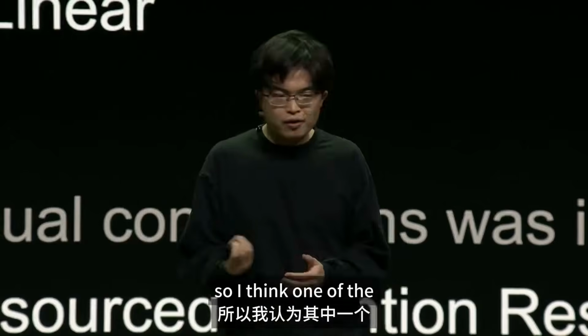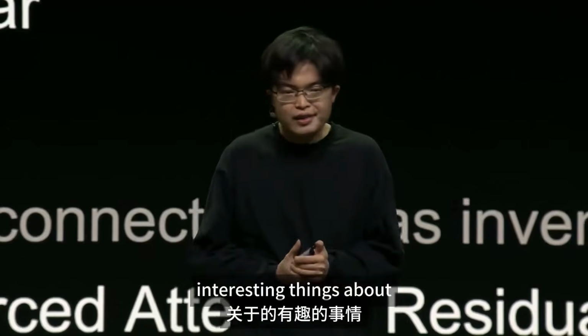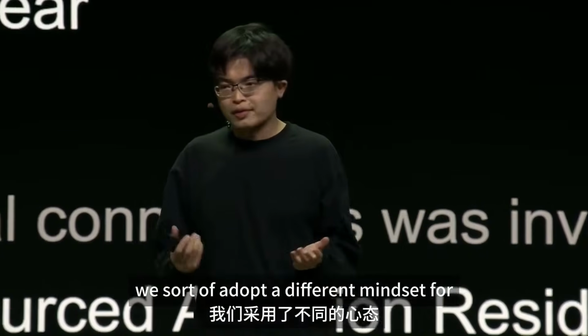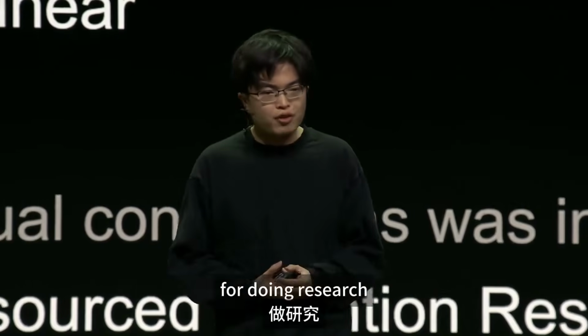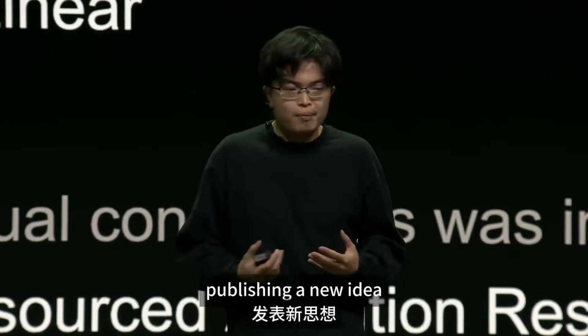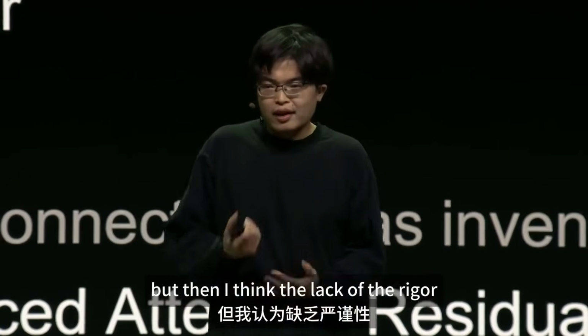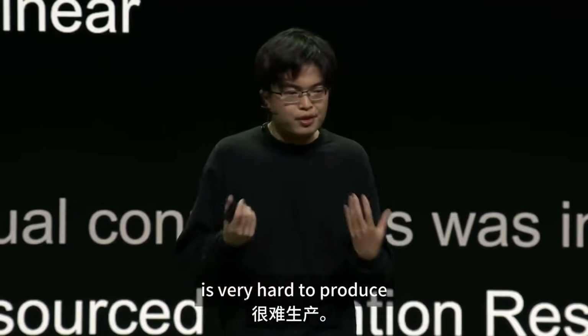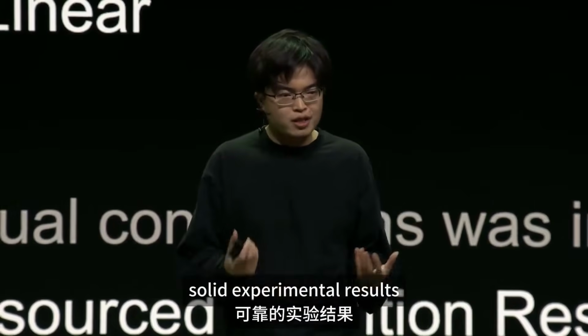So I think one of the interesting things about our era is that we adopt a different mindset for doing research. If we go back 10 years ago, it was mostly about publishing a new idea. But then the lack of rigor in the experiments made it very hard to produce solid experimental results.